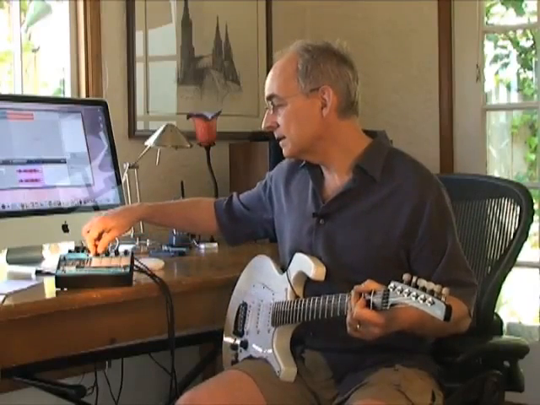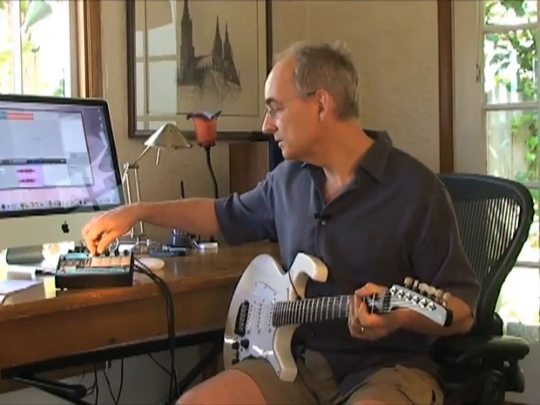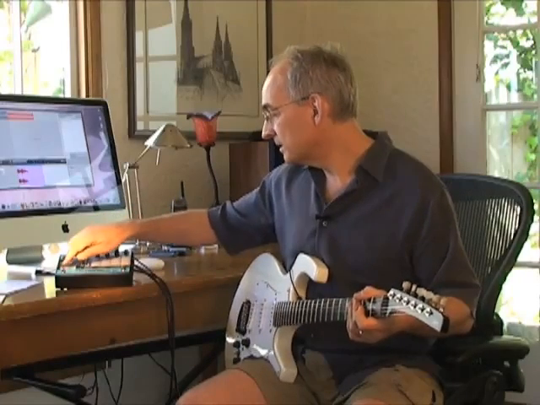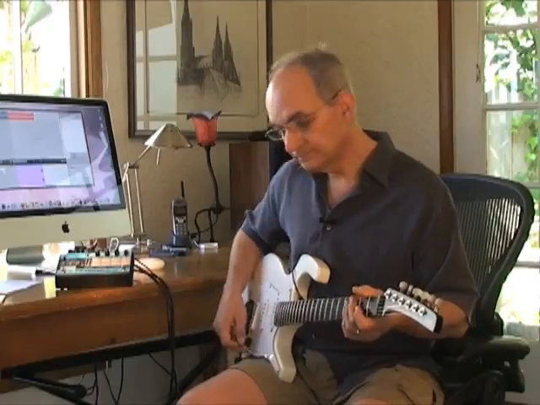Let's try the same thing with preset 100, which is random filter. Now what I'm going to play first is turning the effect off. I'm going to play the arpeggiated notes I would normally play. And with the effect.